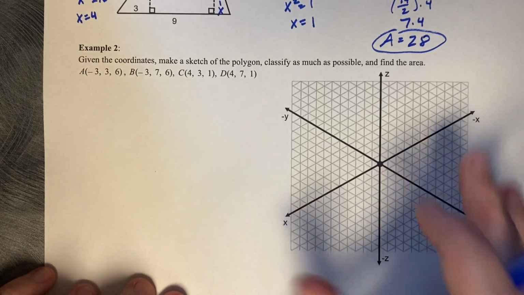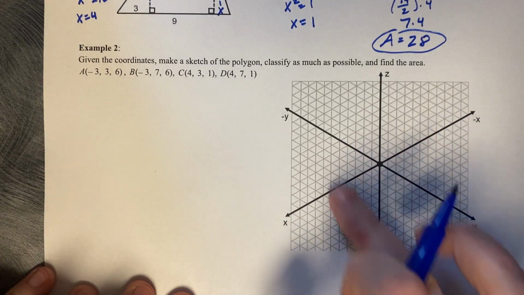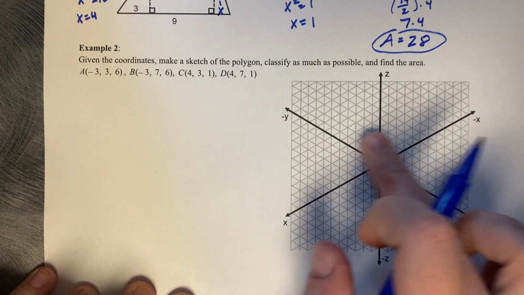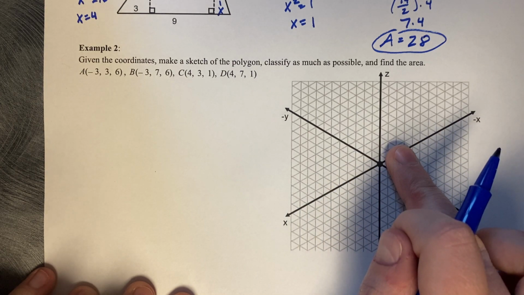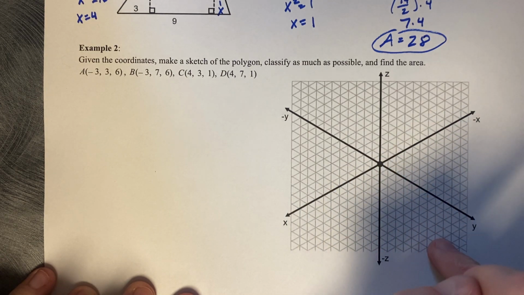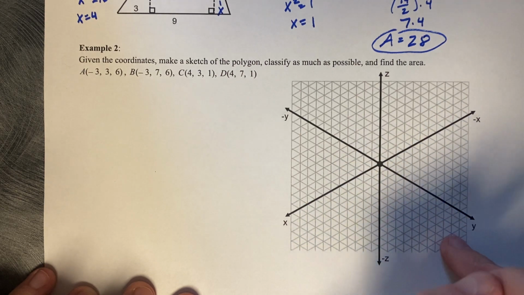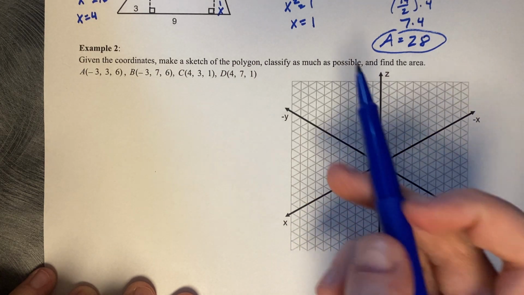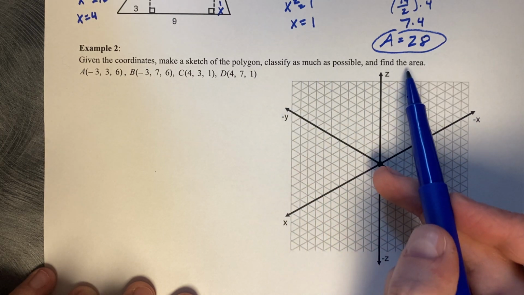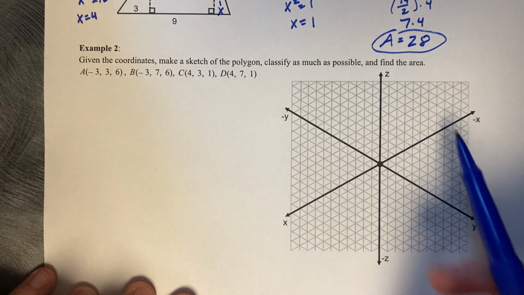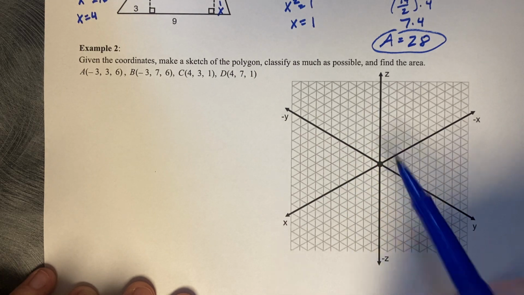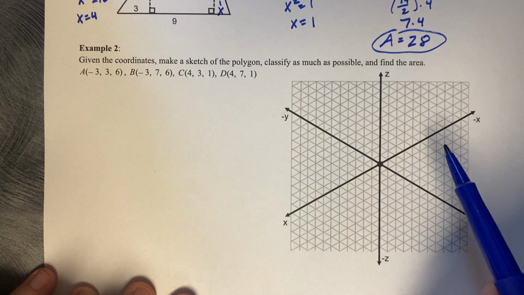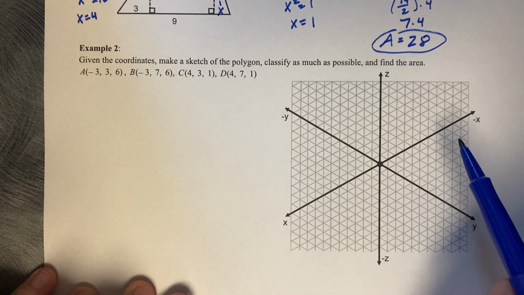Okay, our final one. I do encourage you to pause this and practice graphing it. I am not going to graph this one on the video, but I will post a picture of the graph finalized. So this is a good practice for you to graph it. What we'd like to do is classify the polygon as much as possible and find the area. I don't actually need the graph. It does say sketch the polygon, but I'd like you to try to sketch it on your own.